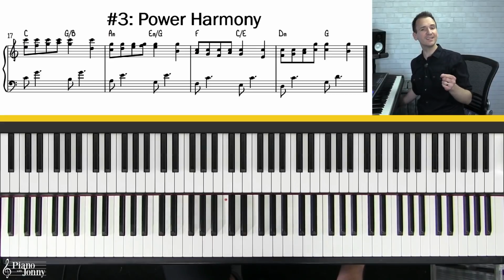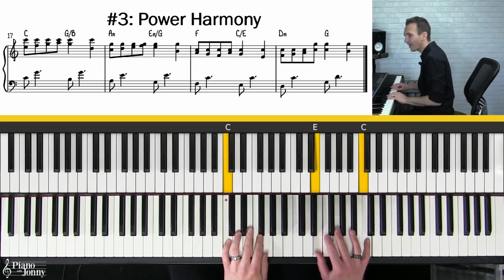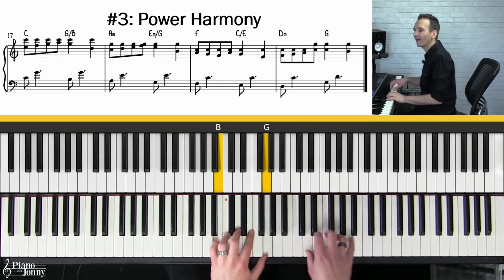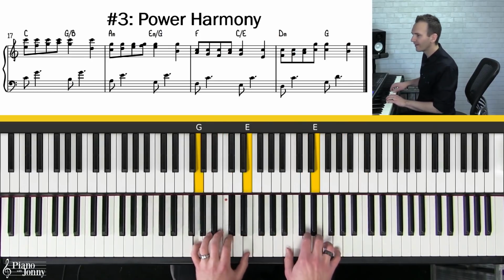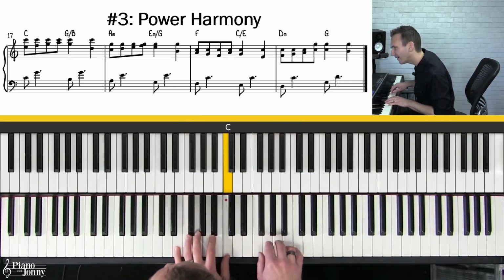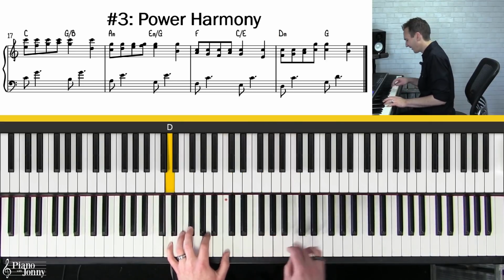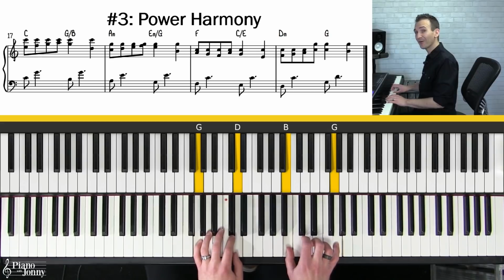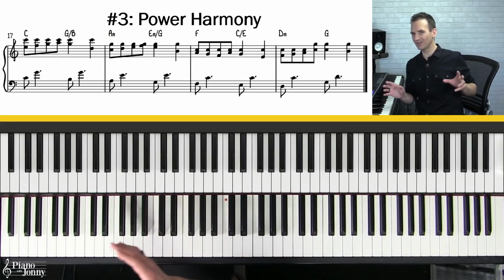All right, the final technique is what I call the power harmony technique, and it sounds like this. Isn't that gorgeous? So what exactly am I doing here?